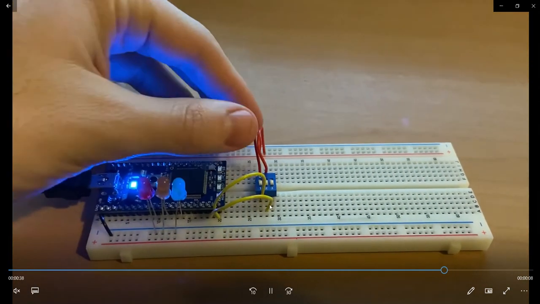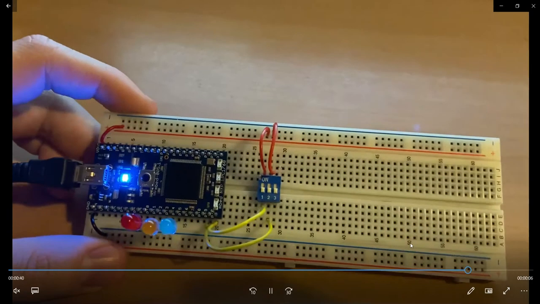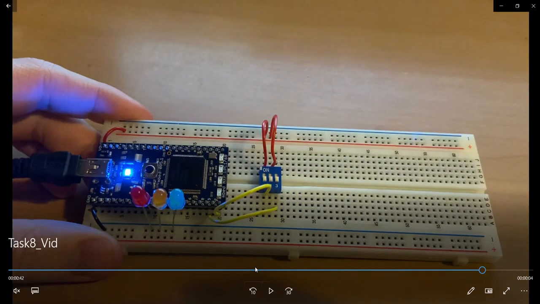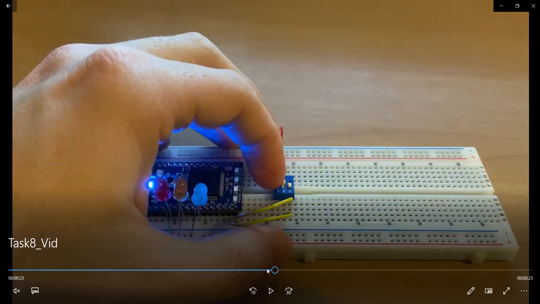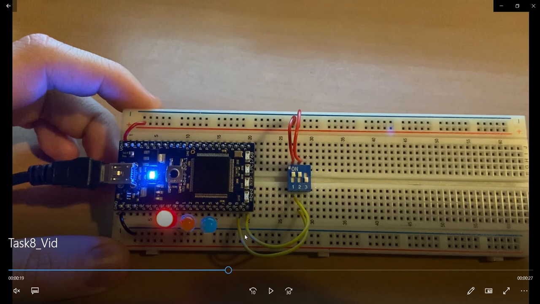Okay, so 2 switches of the 3 wired in. When you have 2 switches, remember you have 4 possible scenarios: both switches on, both switches off, switch 1 on and switch 2 off, and switch 2 on and switch 1 off.